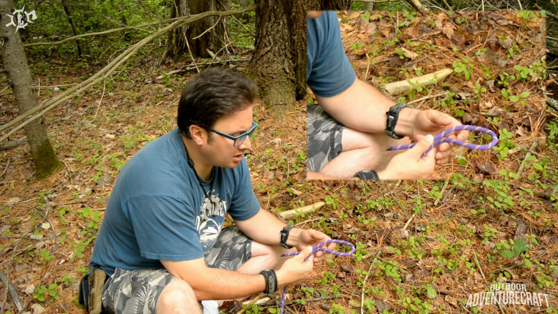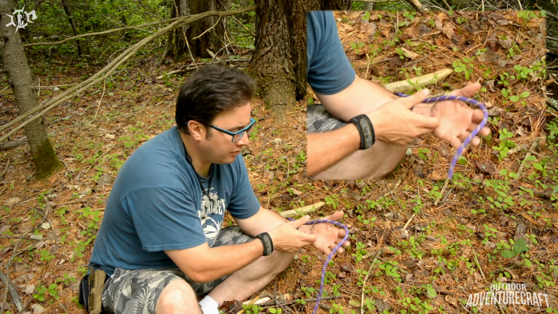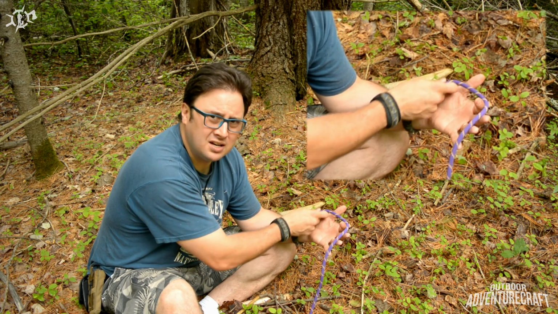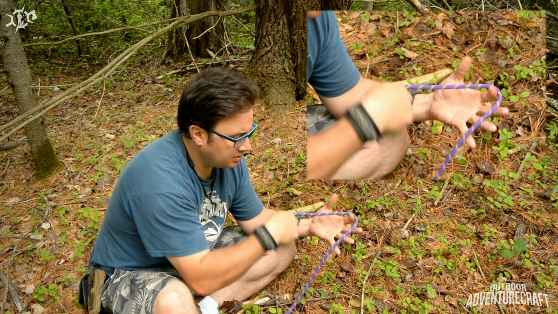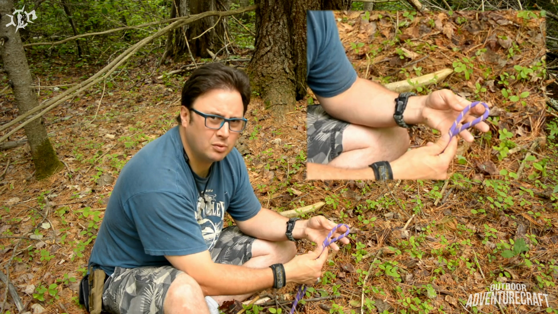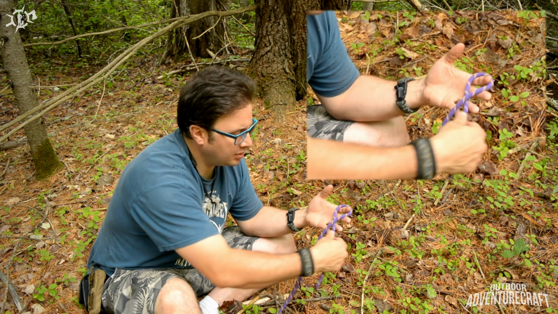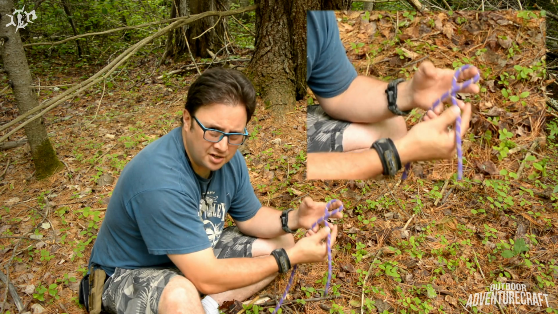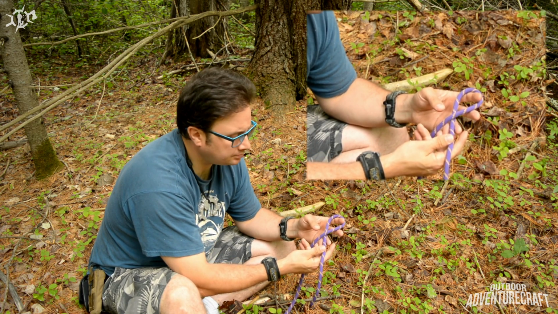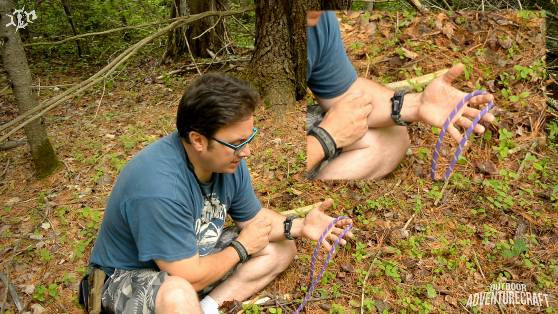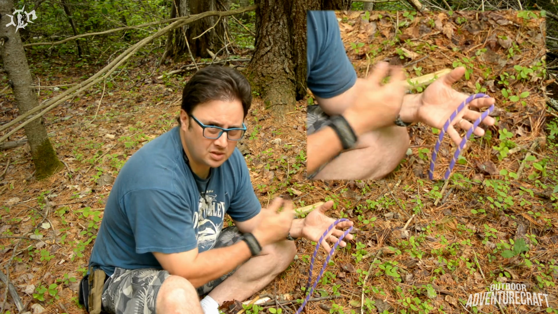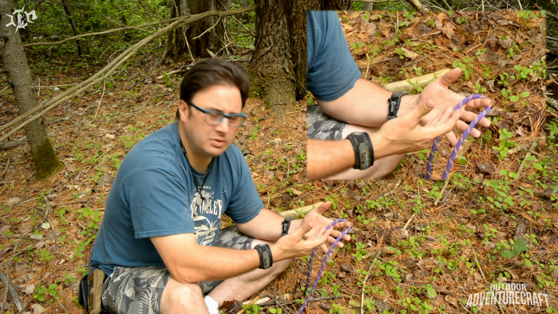Other basic terminologies would be overhand loop, where you grab the end and pull it over the standing part of the rope, or an underhand loop, where you reach and bring the end underhand. With those simple over and underhand loops, more complex knots begin to be formed.